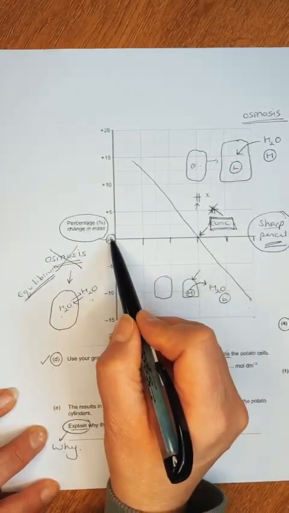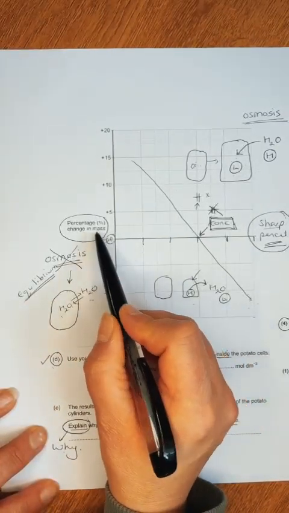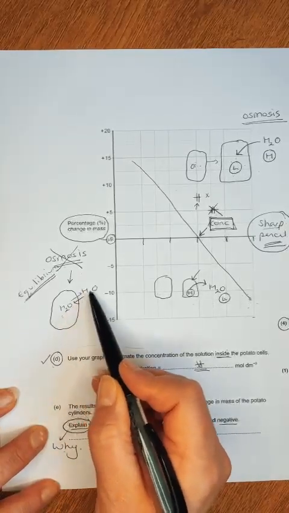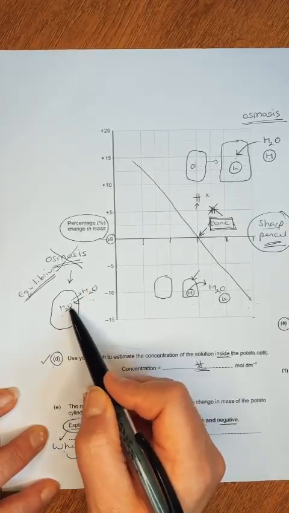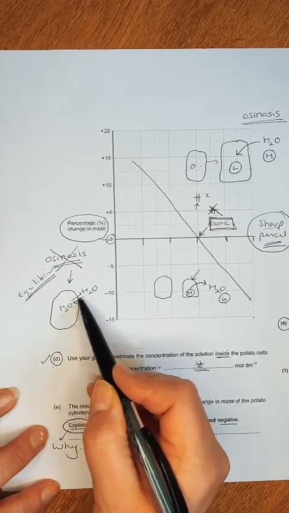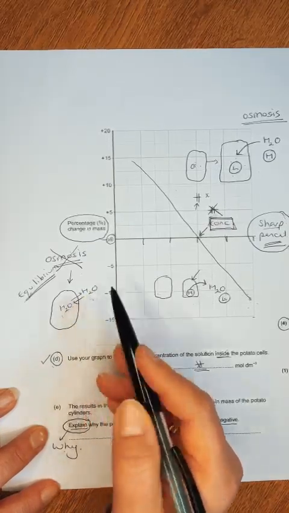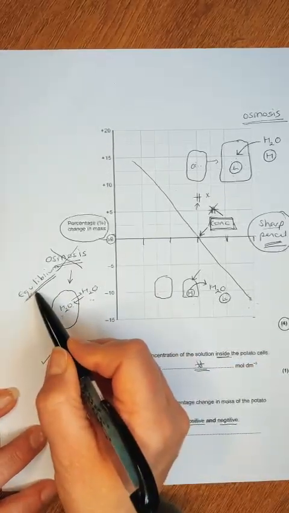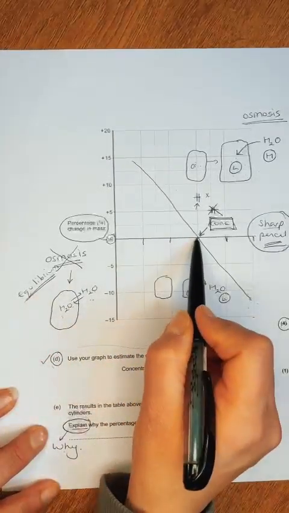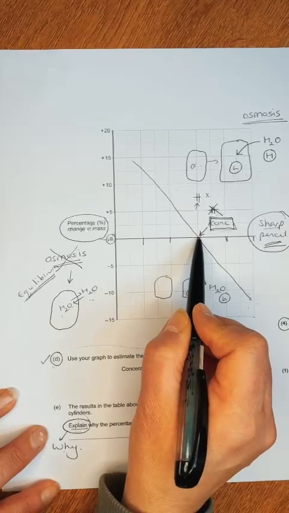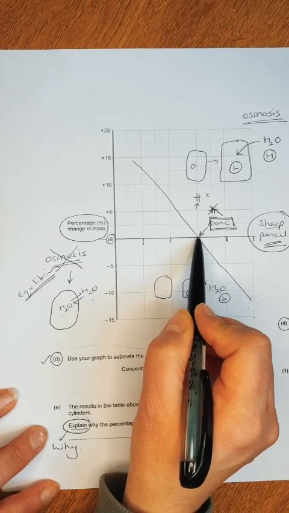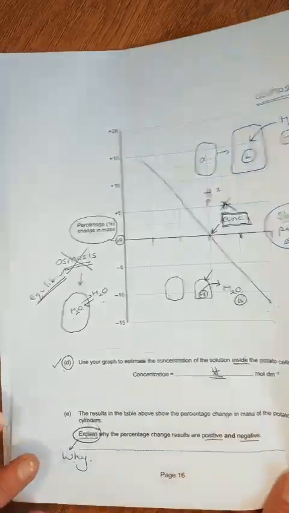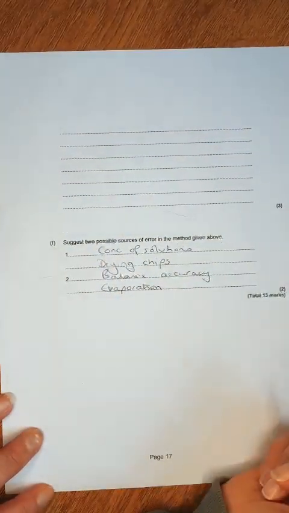Because 0% change means there's no net movement of water going out or in, that it is moving across that partially permeable membrane in equal amounts in both directions. So it's reached equilibrium. So that is actually our concentration of the plant cell, our estimation anyway. So that will be typically asked, and that is how you would work it out.